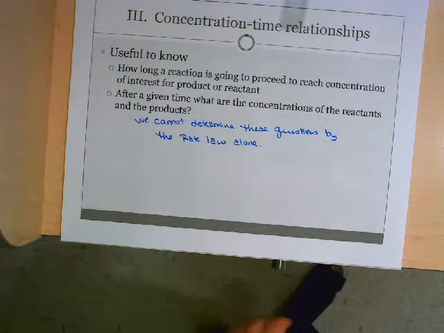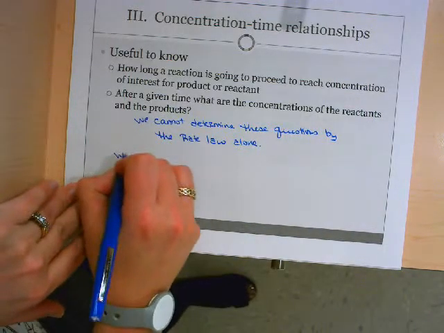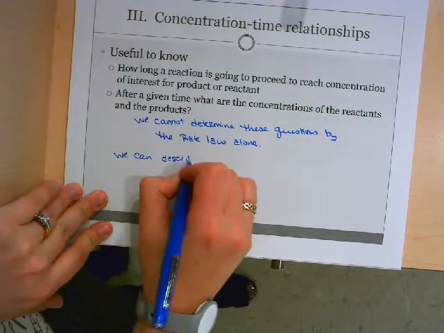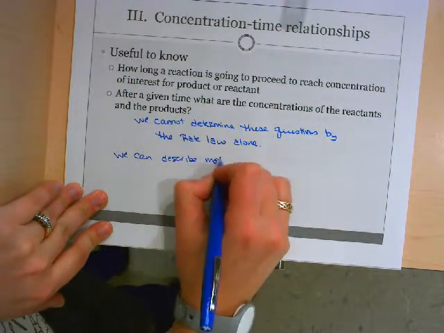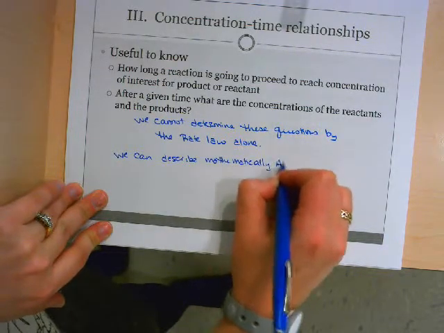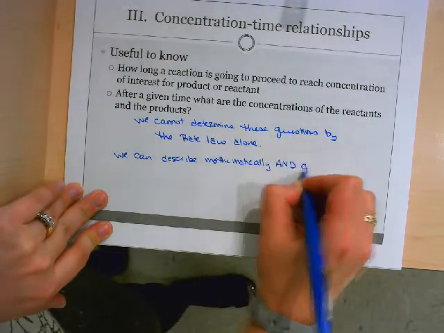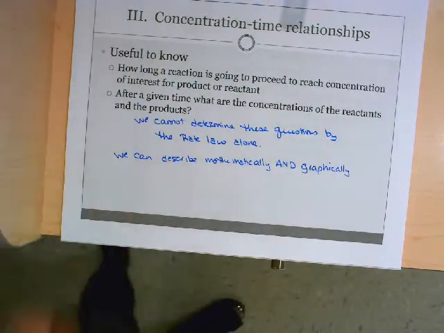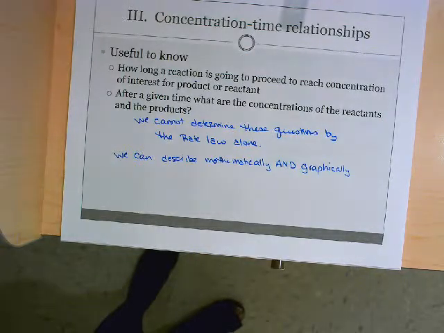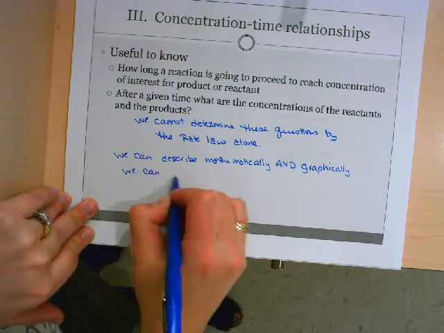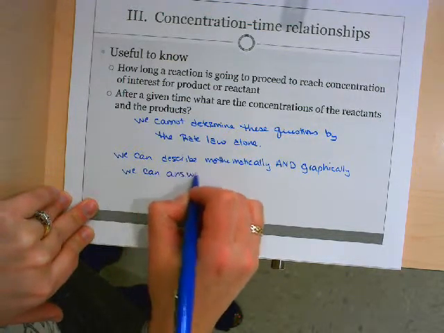So, lucky for you, we can describe these using math and graphs. Mathematically and graphically, we can answer these questions.